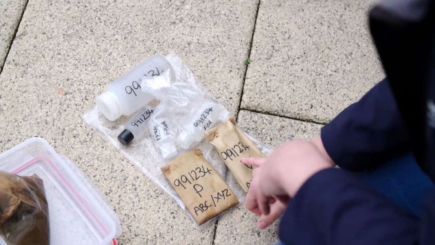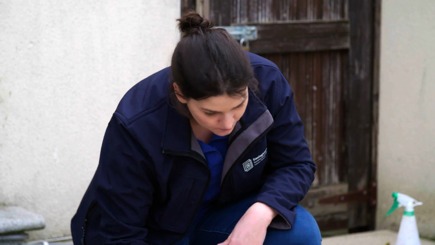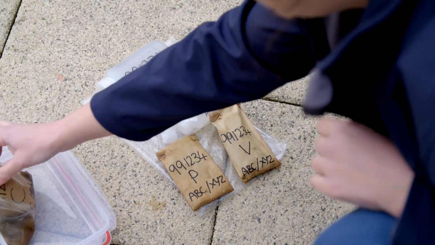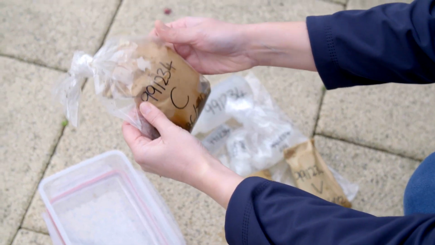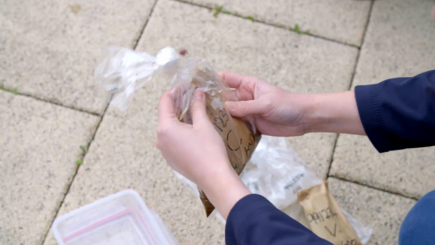Check the heavy mineral pan concentrate sample P and vegetation sample V, ensuring both are fully sealed with no samples protruding. Check that the polybag containing the sediment sample C contains no leaks and ensure that the site number matches that of the other samples.